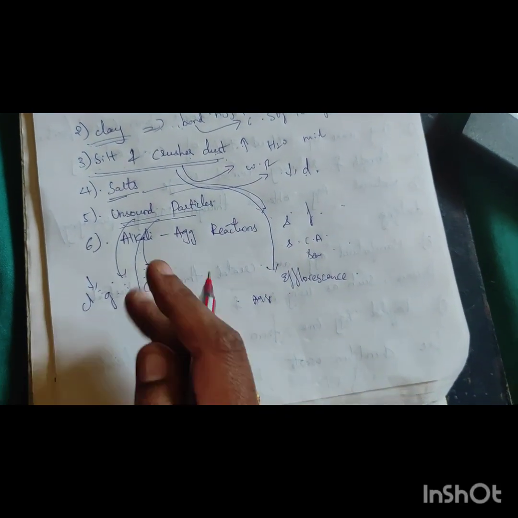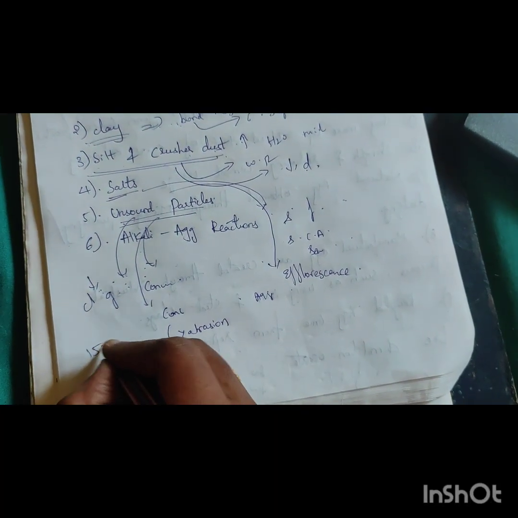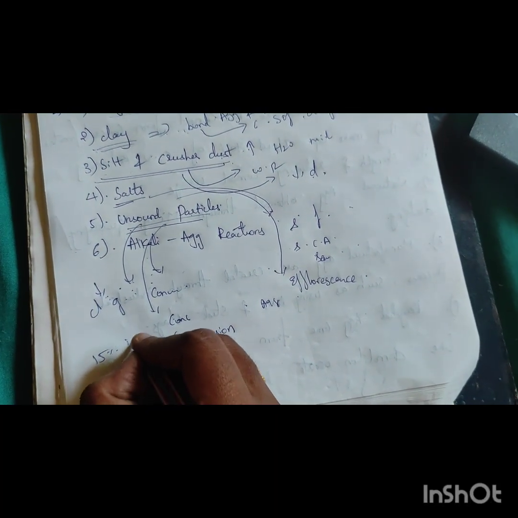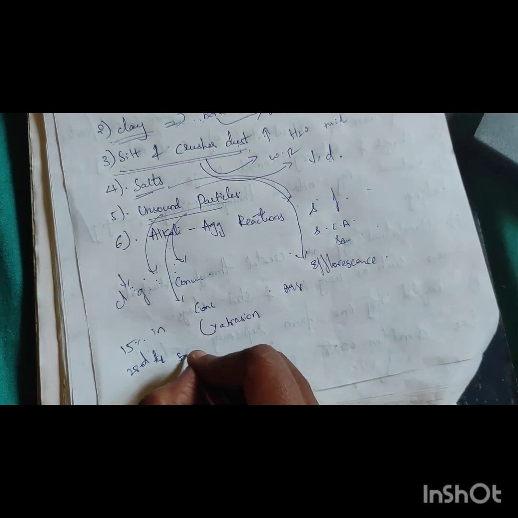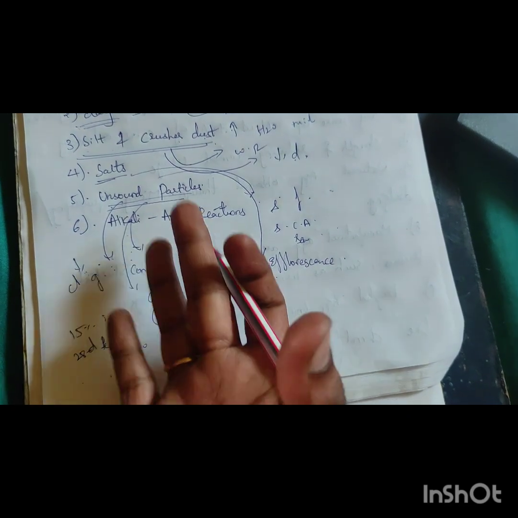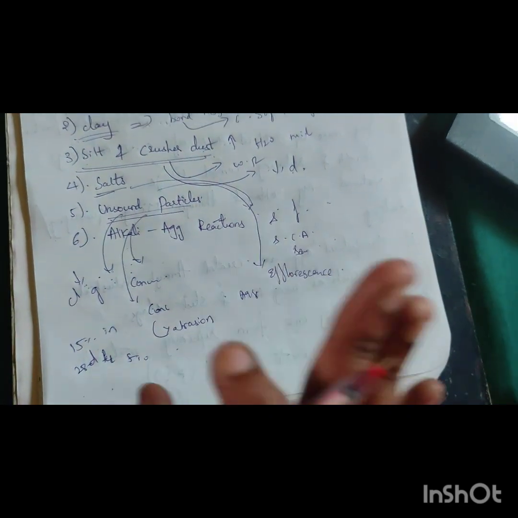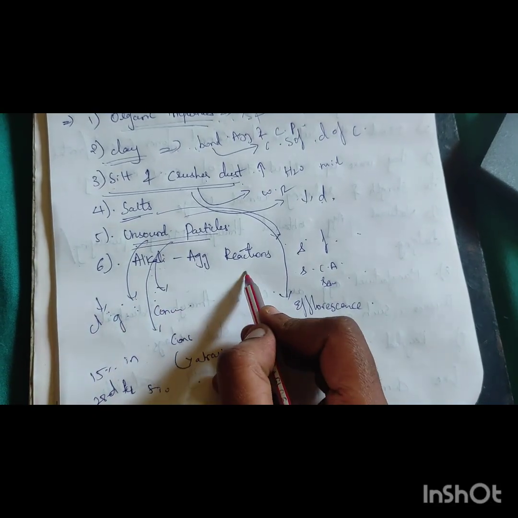Mica is very effective in reducing the strength, and 5% of mica gives a 50% reduction in 28-day fck. Gypsum and iron pyrites are mainly responsible for the expansion of concrete. And coming to the last point, the negative effect is alkali aggregate reactions.